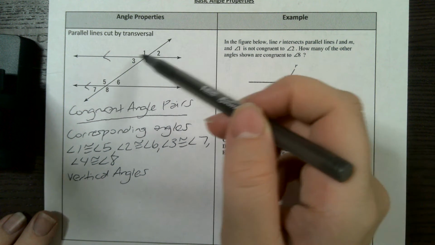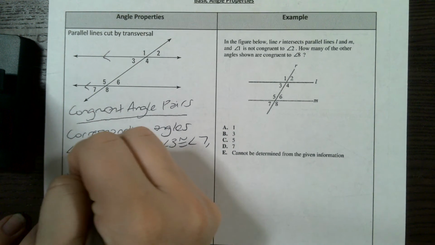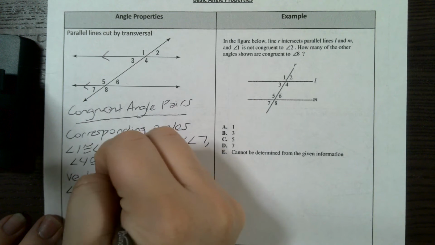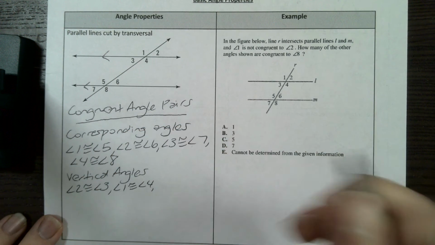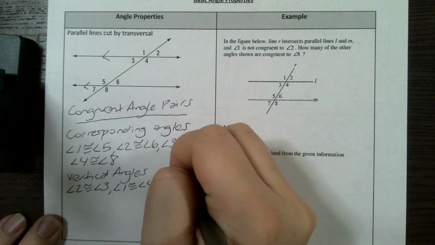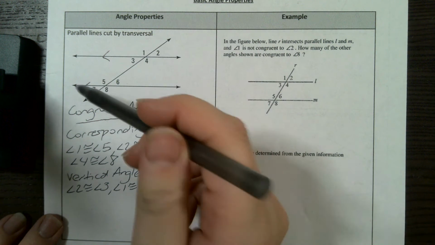So angle 2 and angle 3 are going to be an example of that. Then angle 1 and angle 4. If we come down here, angle 5 and angle 8. And then finally we have angle 7 and angle 6.